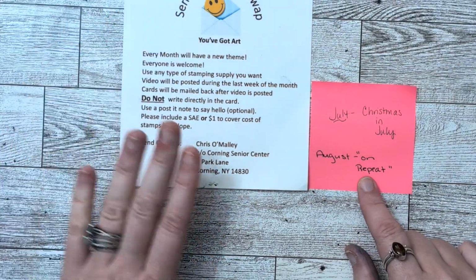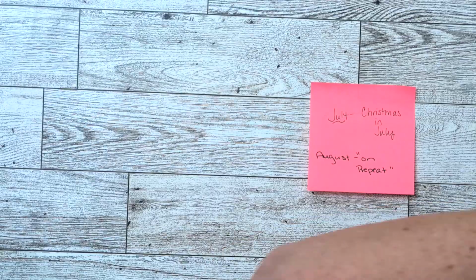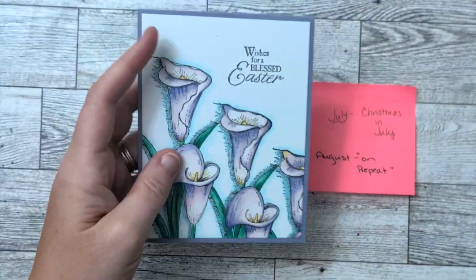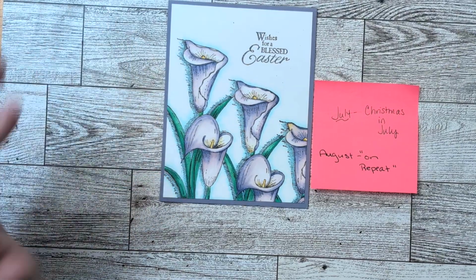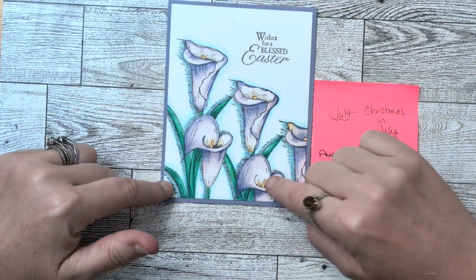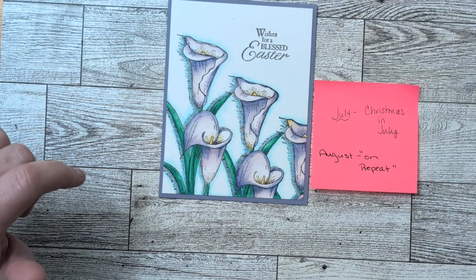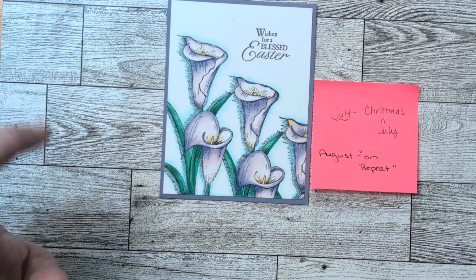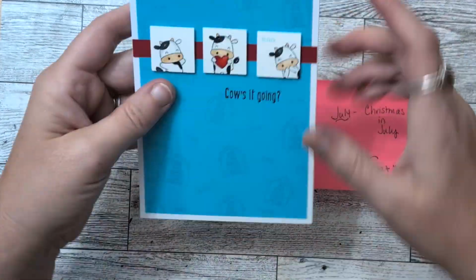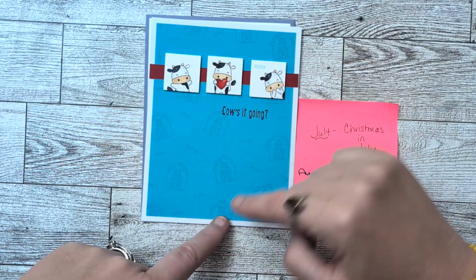And then let me show you what I mean by on repeat. So here are two cards I made. Here's one. What you're going to do is use an image more than once. This is the same flower, and I stamped him multiple times to create a card. It doesn't have to be an image. Here's another card I created, and I used a box more than once. You could also say I stamped the barn.